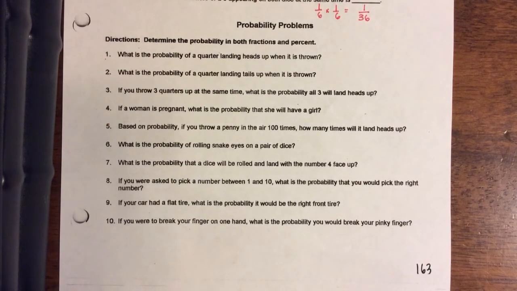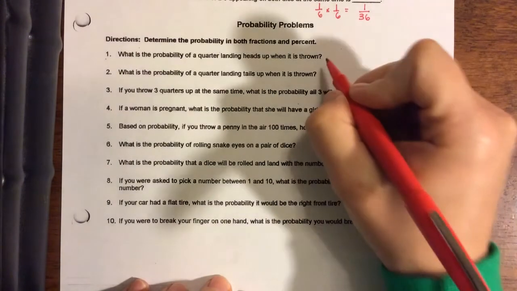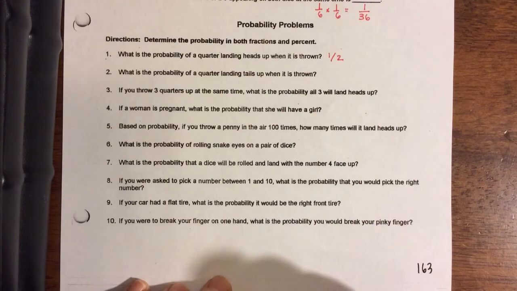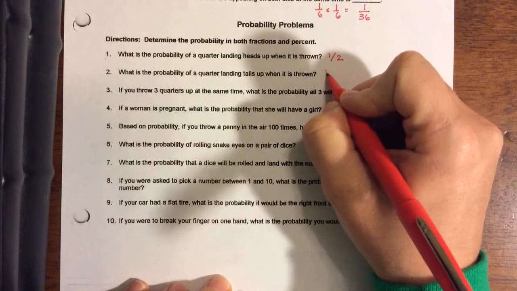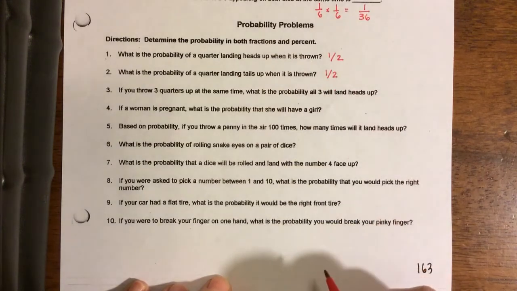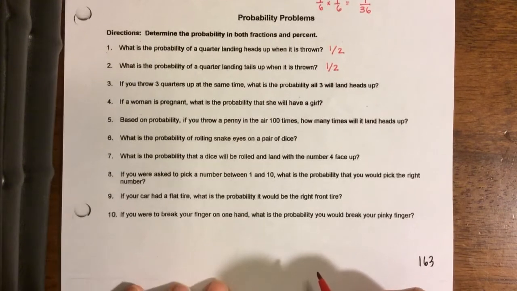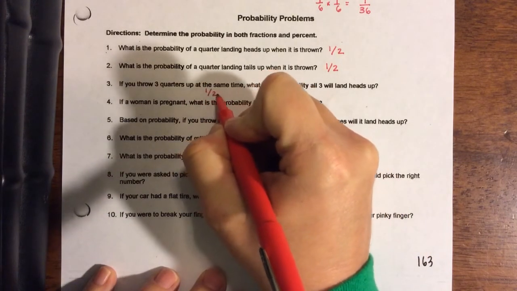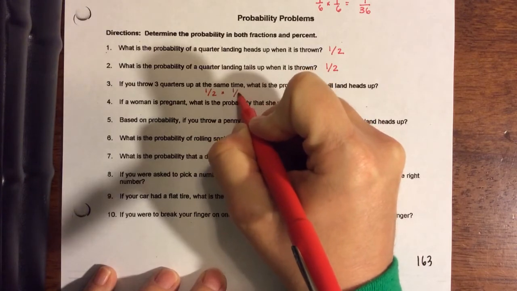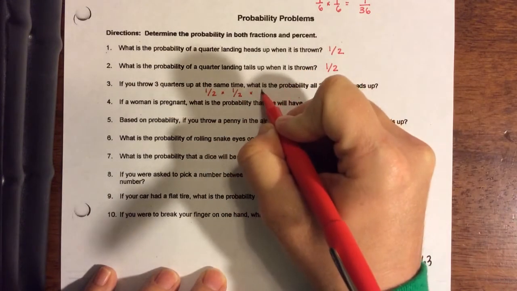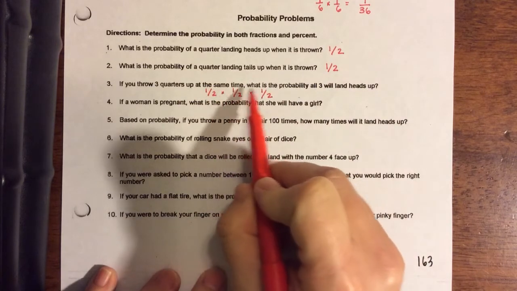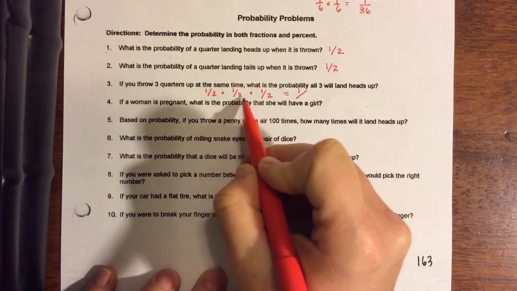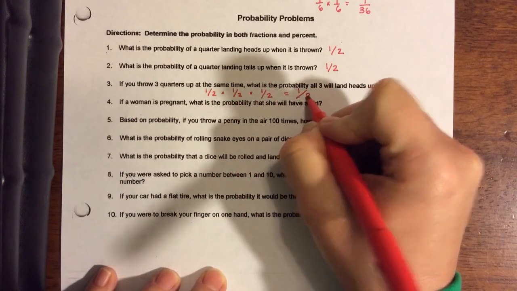All right, let's go ahead and do these problems really quick. What is the probability of a quarter landing heads up when it is thrown? That would be 1/2. What's the probability of a quarter landing tails up when it is thrown? Also 1/2. If you throw 3 quarters up at the same time, what is the probability that all 3 will land heads up? Quarter 1 is 1/2, multiplied by the next quarter, which is 1/2, and I multiply that by the third quarter, which is 1/2. So 1 times 1 times 1 is still 1, and 2 times 2 is 4, and 4 times 2 is 8. So we're at 1/8.